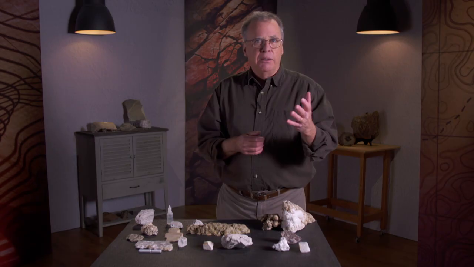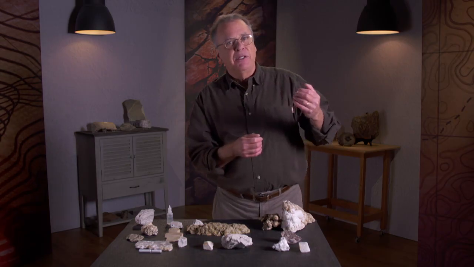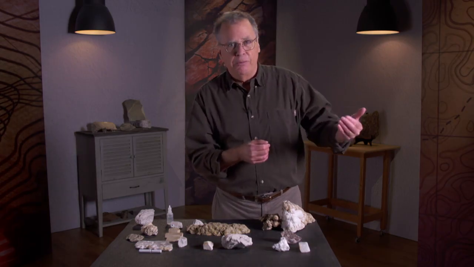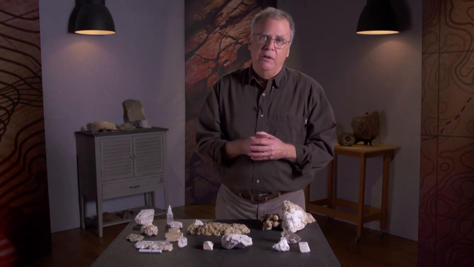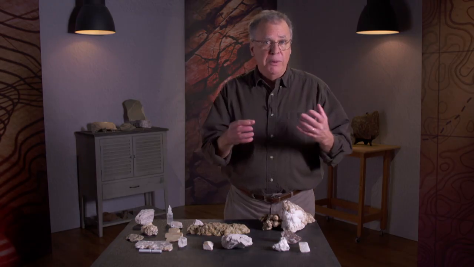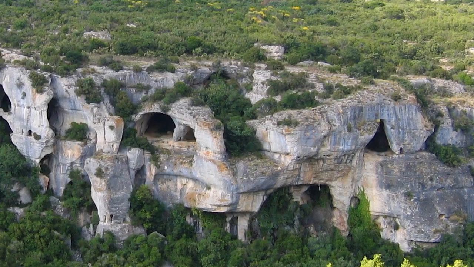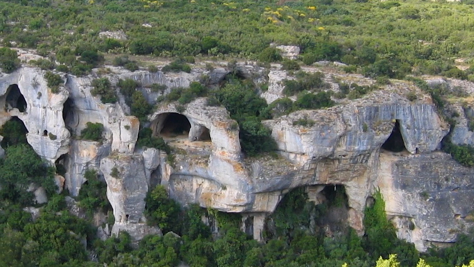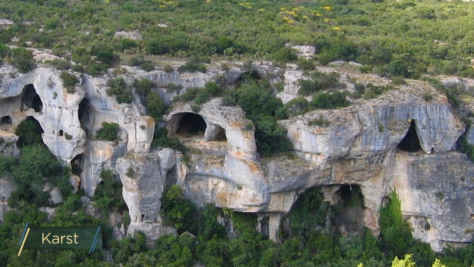Another way of thinking about limestone and the concept of deep time is the study of landforms that develop on limestone. In humid environments, limestone will form a valley. The reason is that over long periods of time, limestone dissolves. Under certain conditions, a unique landscape that results from the solution of limestone is karst.